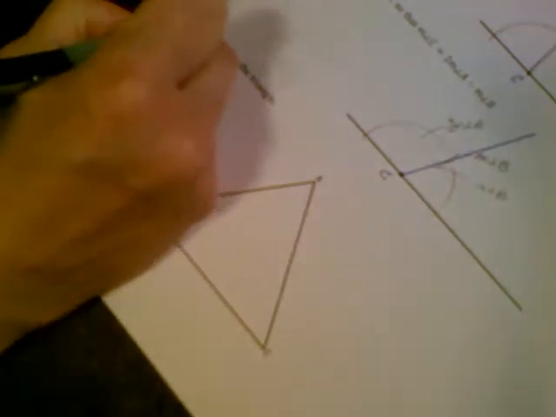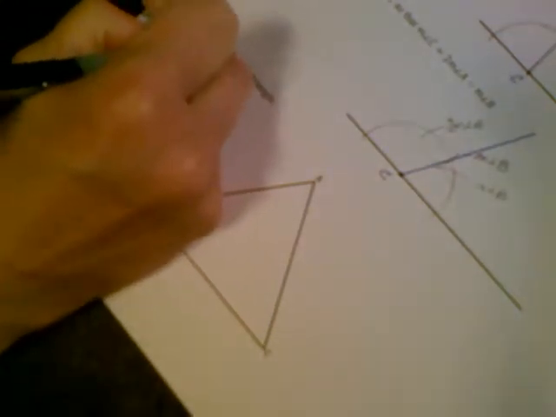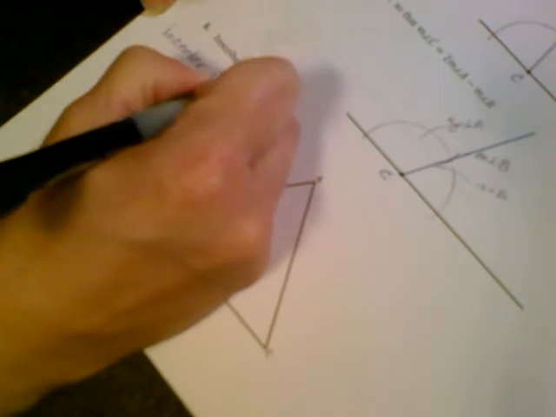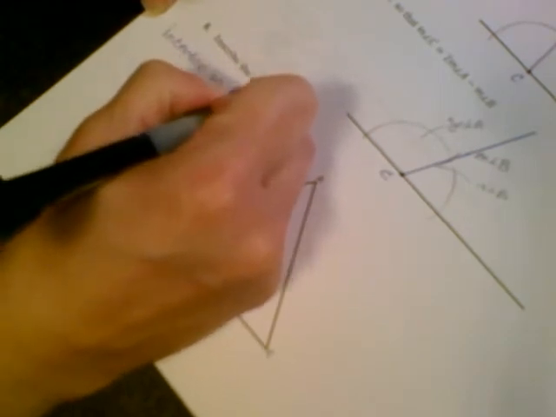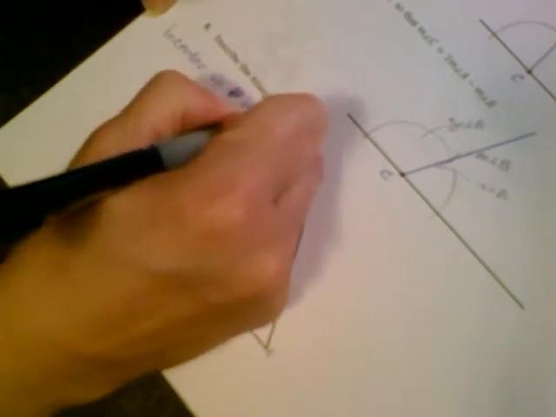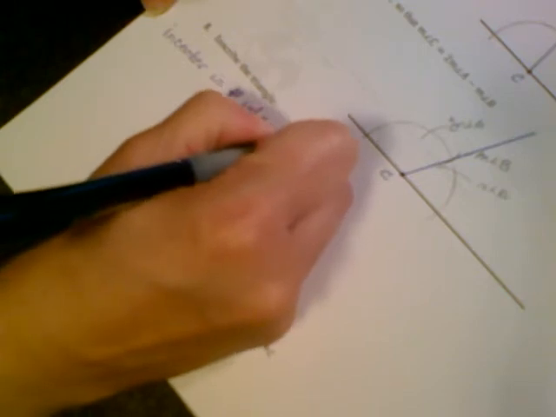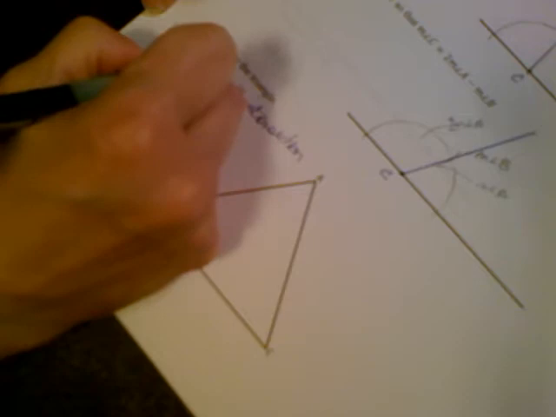Now, number 8. Inscribe the triangle. To inscribe a triangle, the incenter is the intersection of the angle bisectors.